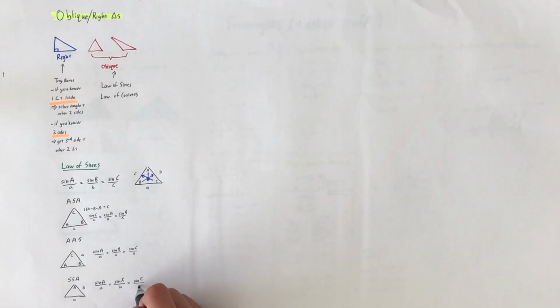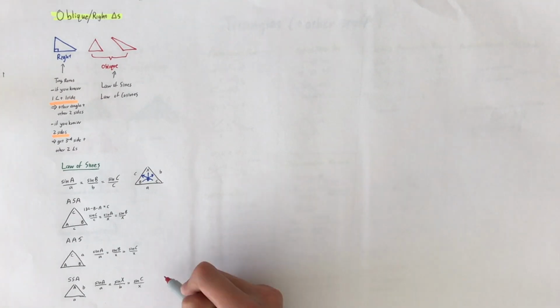We can also use the law of sines if we're given two sides and a non-included angle. So let's say that we have this triangle here with sides A, B, and non-included angle A. We can use sine A over A equals sine X over B. Since we don't know what the measure of the angle opposite side B is yet, we need to cross multiply to find that, equals sine of C, since we could find the angle of that by subtracting the other two from 180, over X.